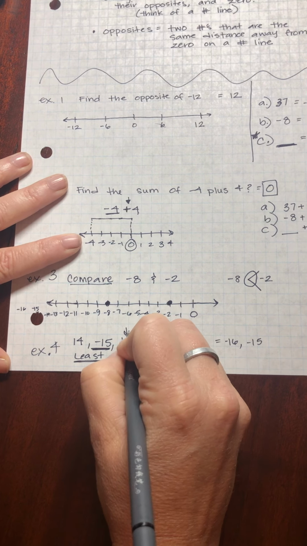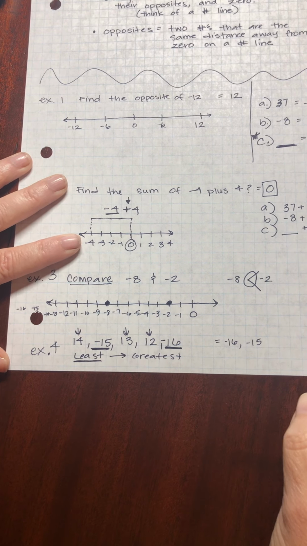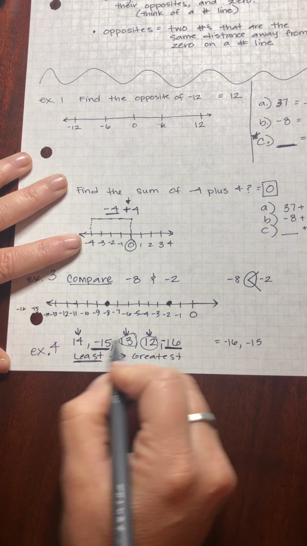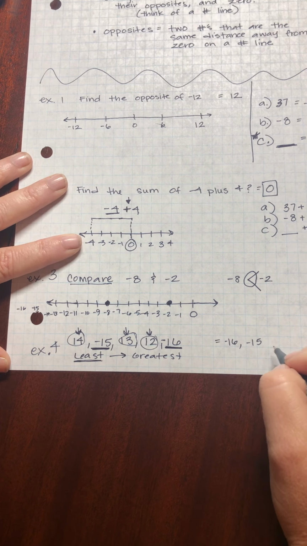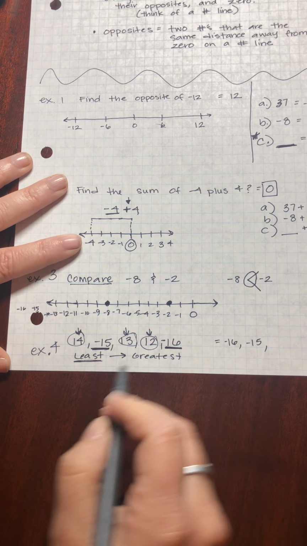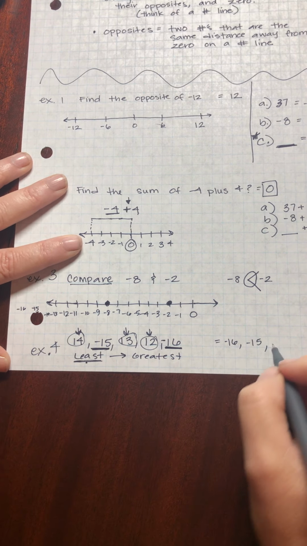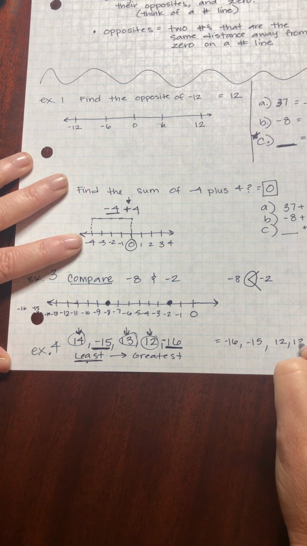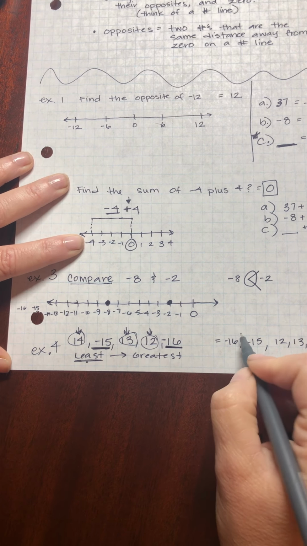The rest of my numbers are positive. So they're just normal numbers, right? They're the ones we've been working with since we were, I don't know, in kindergarten. So we are very familiar with which comes first, least to greatest, right? So 12, 13, and 14.